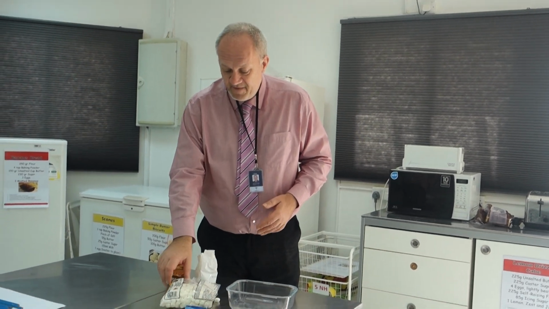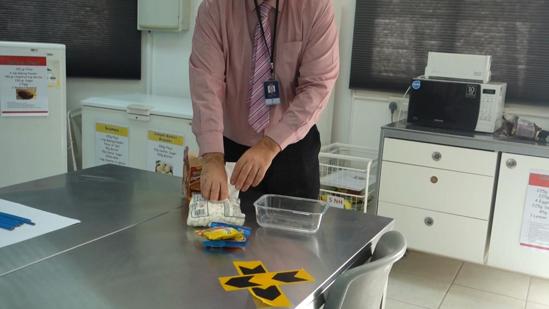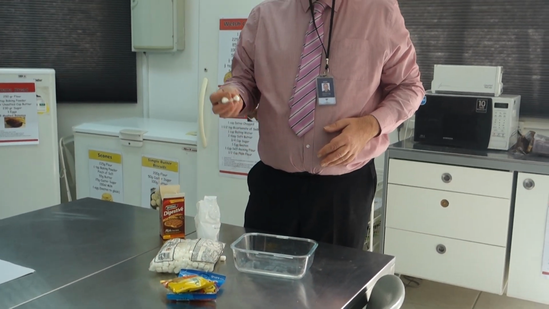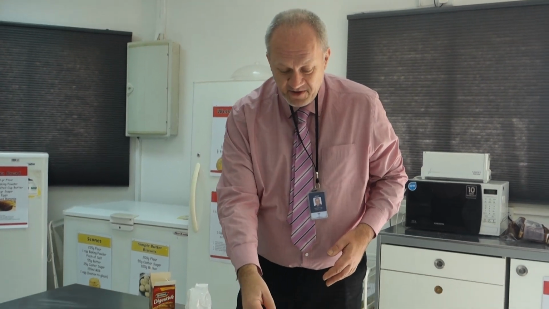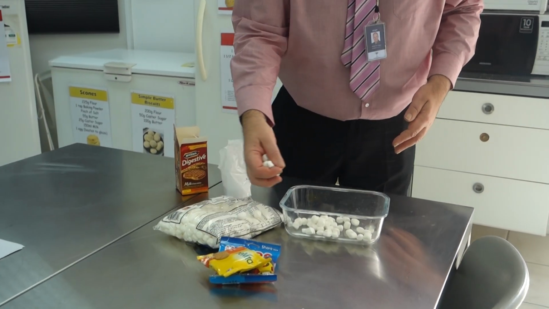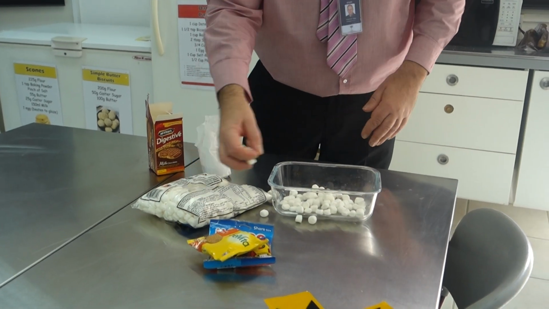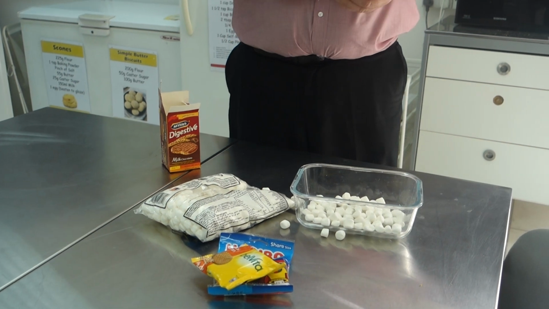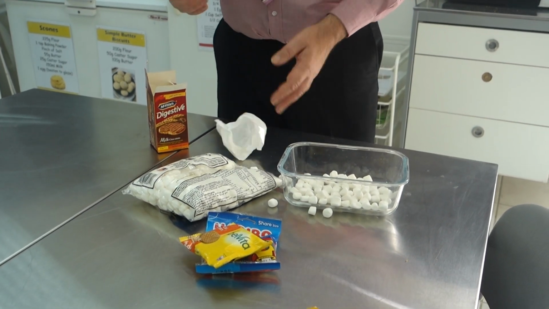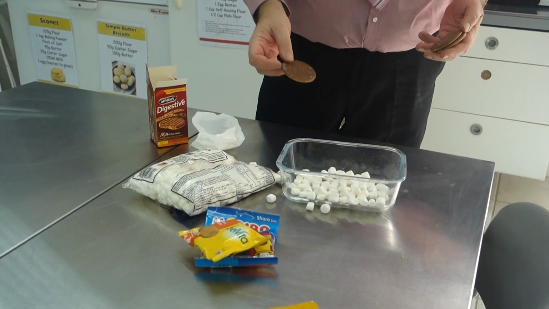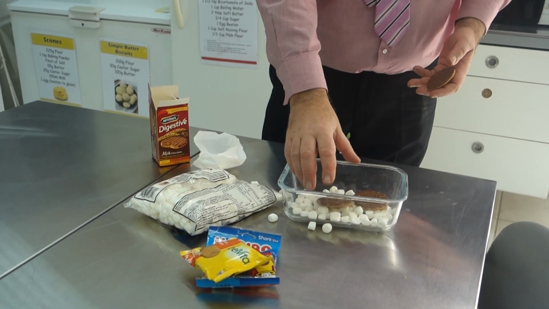So here is my first layer of sedimentary rock. Now I'm not using chalk or sandstone, I'm using marshmallows for my first layer. So let's make a nice layer of sedimentary rock there. Okay, my second layer is not going to be a real rock, it's going to be some of my favourite biscuits. Remember we use these at camp.